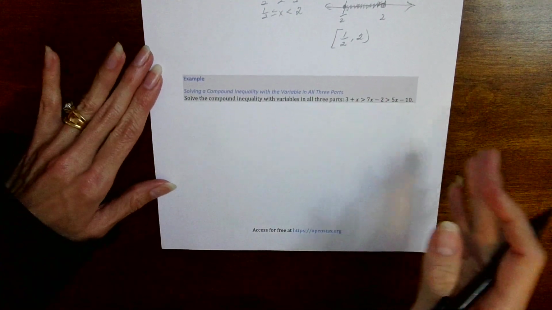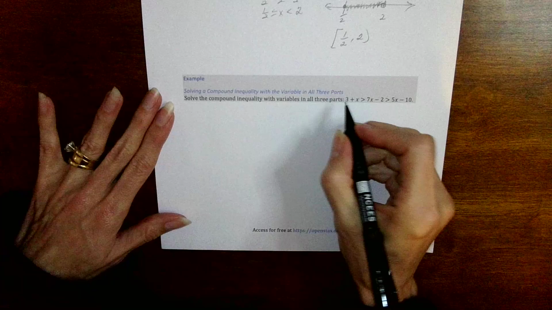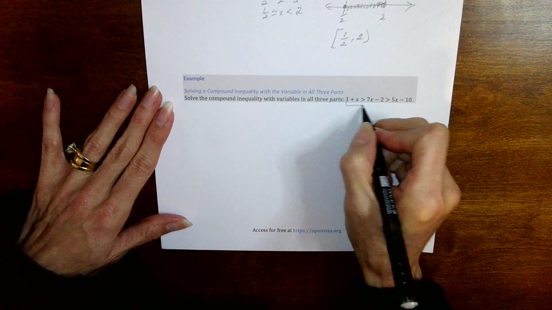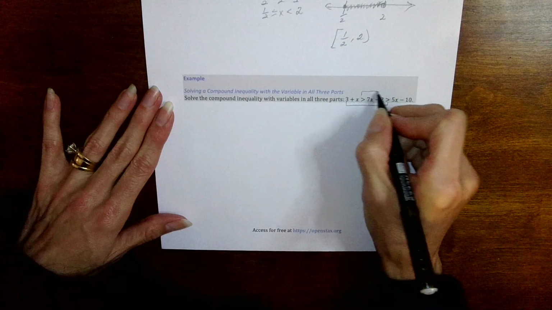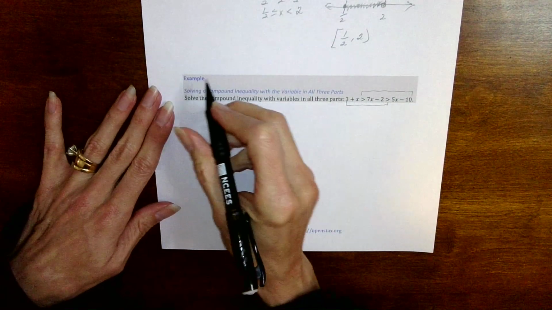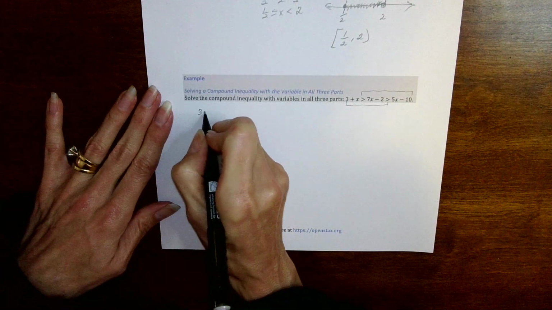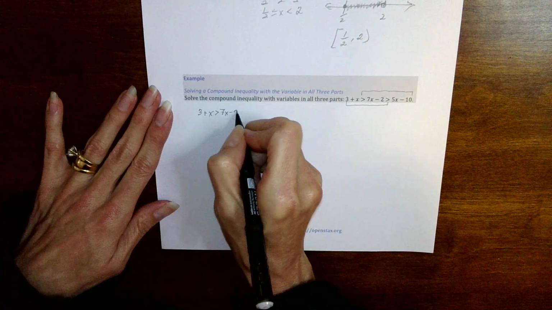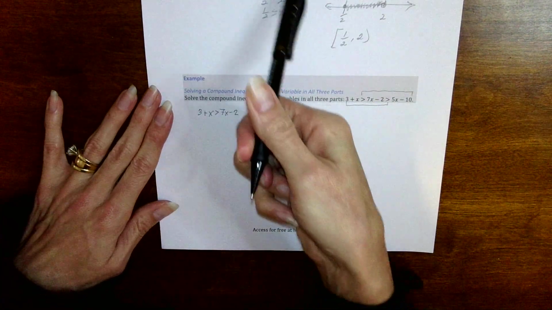Here's another one. So this one, I'm going to do it by separating these two, and these two. So I end up with 3 plus x is less than 7x minus 2. And I could have done that up here, by the way.